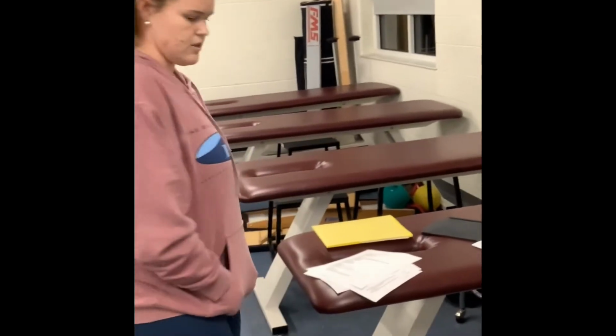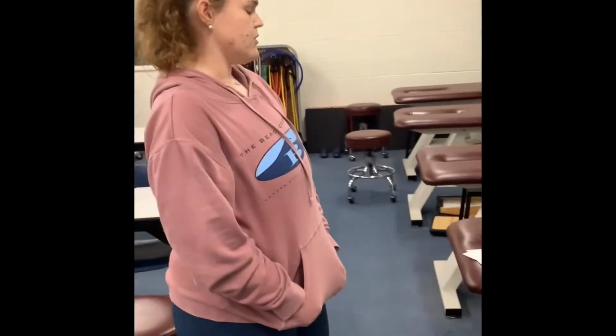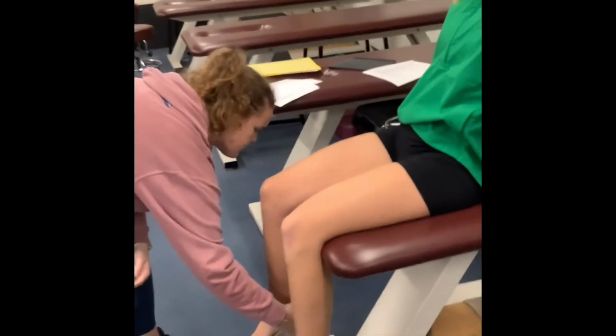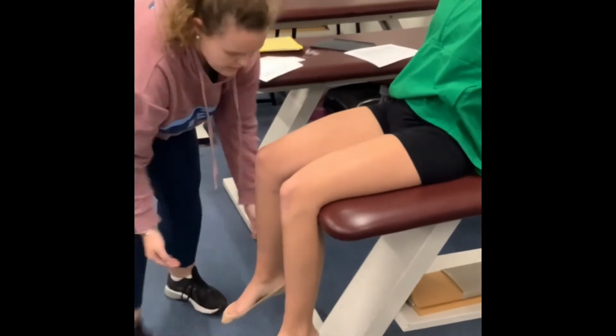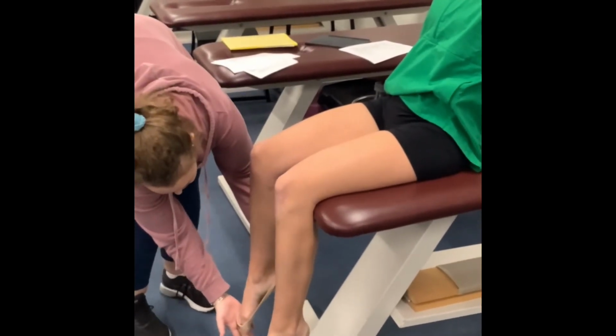Good. And then the tibial nerve innervates the heel of the foot, and it innervates the muscles for plantar flexion. So I'm going to have her close her eyes again and ask her if she can feel the heel of her foot. Mm-hmm. Feel this one. And then I'm going to have her do plantar flexion to test the muscle innervation. And then I'm going to do the other one, testing the muscle innervation.